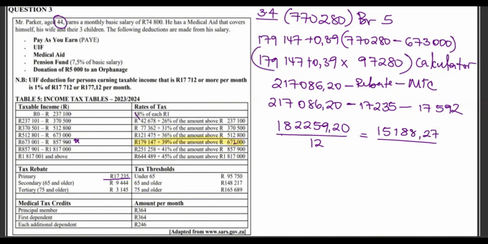Then what about if there's no medical aid? That means we only subtract the rebate. Without medical aid, we only look at this.